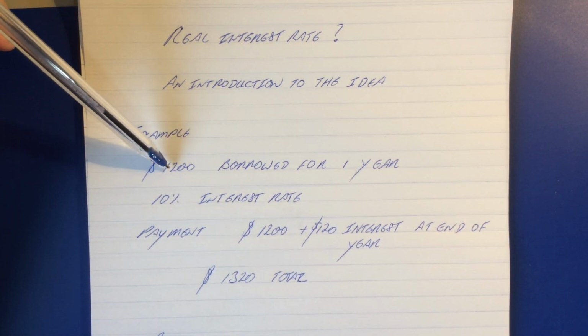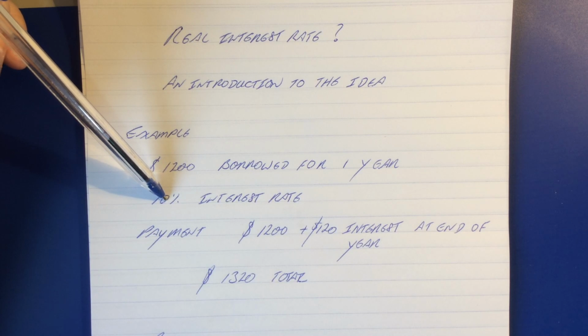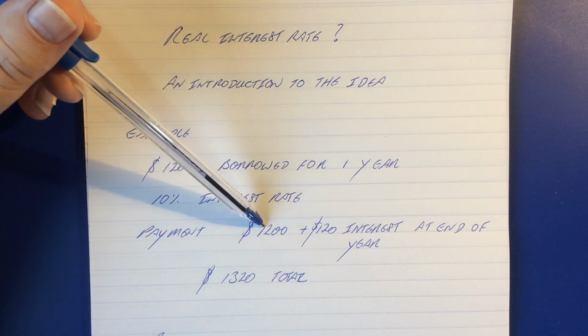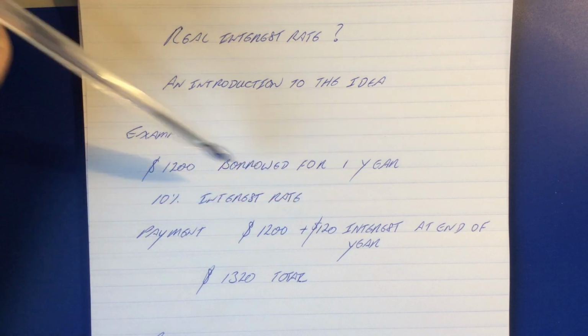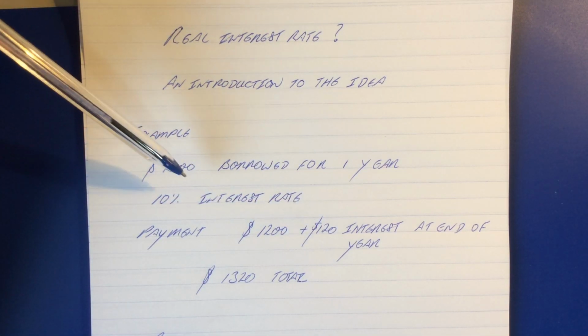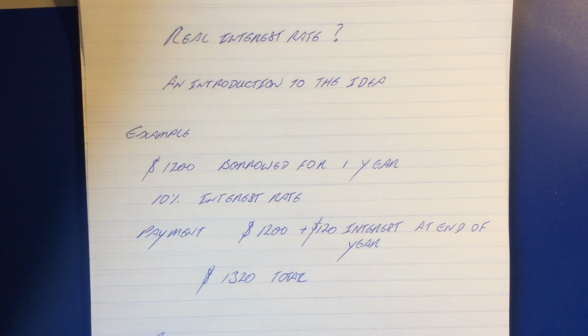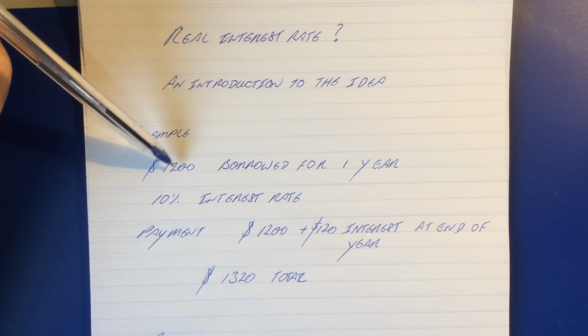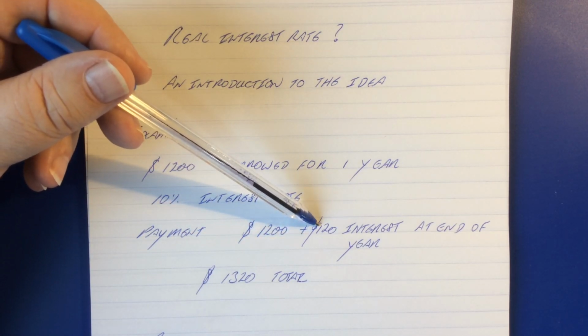So I borrowed $1,200 for 1 year and agreed to pay a 10% interest rate. Now, at the end of that year, I paid back the $1,200 plus 120 in interest, 10% of $1,200, which I'd borrowed for the entire year. So I paid back a total of $1,320, which was $1,200 plus 10% interest. Now, the real interest rate here is 10% because I had the use of the money for the year and I paid it back in a lump sum at the end of the year plus $120 of interest.